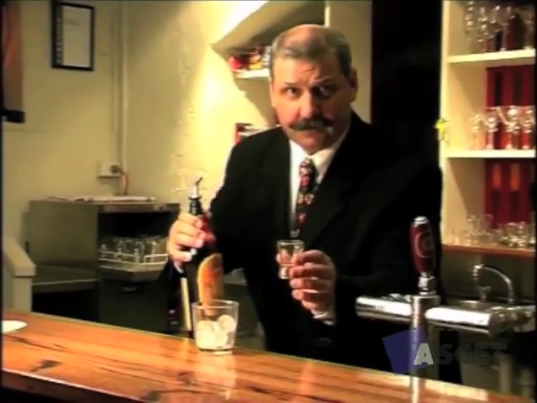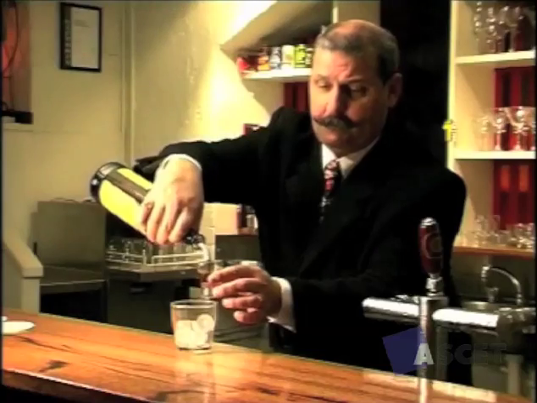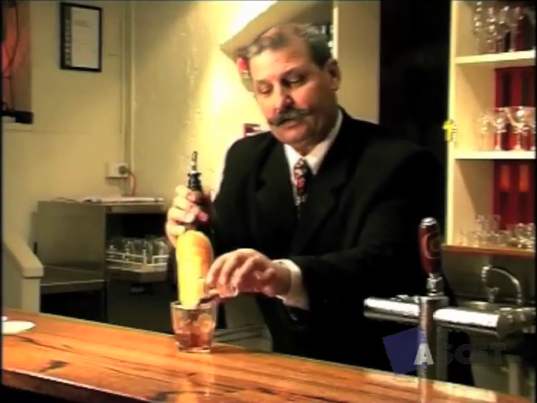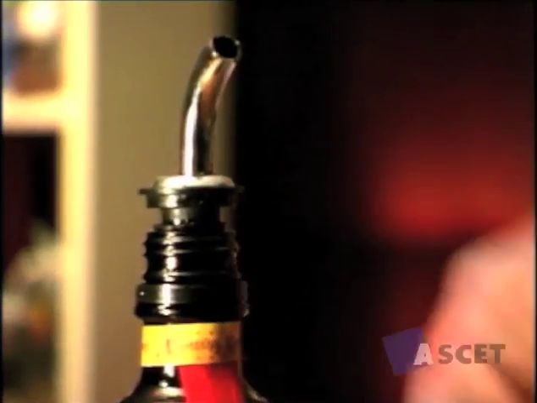When pouring spirits or liqueurs, use a measure such as a shot glass or an automatic dispenser to calculate a standard drink. The nozzle fitted to the bottle will control the flow. The amount poured is then accurate and consistent. It will ensure your customers receive value for money and also prevent them from complaining about the strength of your drink.